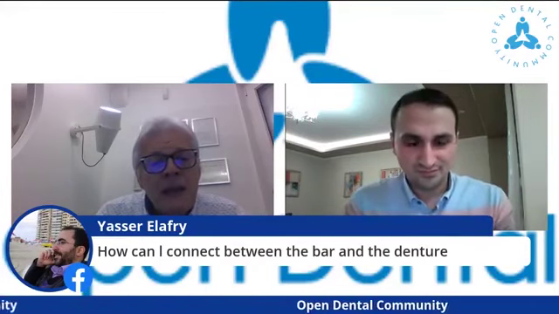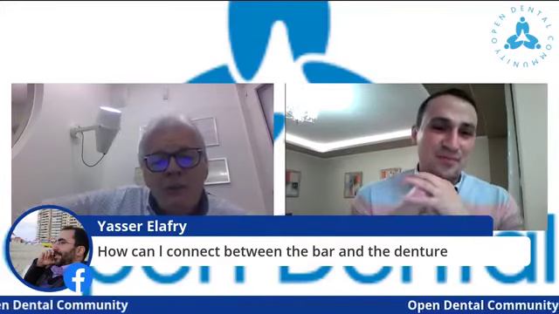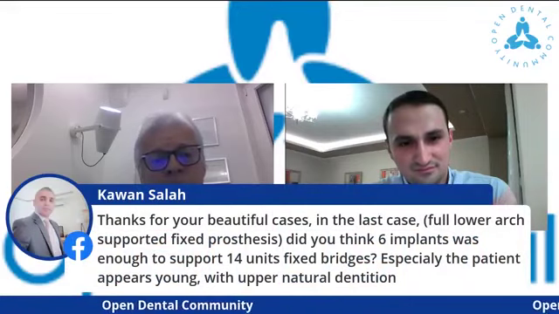Okay. Another question here from Dr. Yasser Al-Afri. How can I connect between the bar and the denture? Only with clips. Yeah, only with clips. For more information, I will need to ask my dental technician. With clips for sure. But I think in general the lab will know the solutions, and it is like a pretzel line. So I think it's very common.